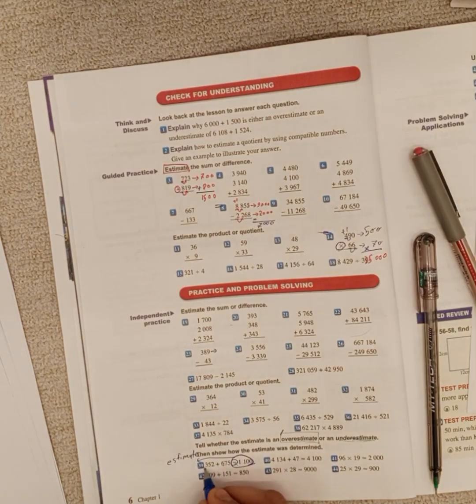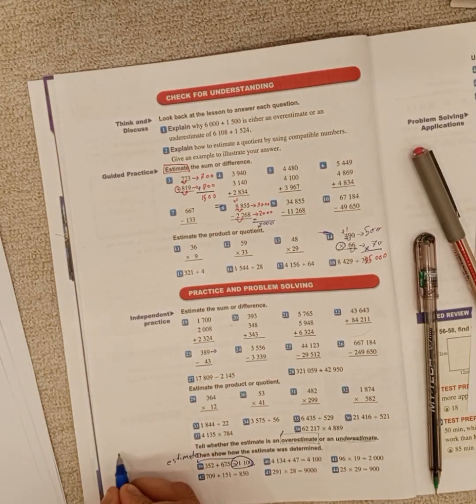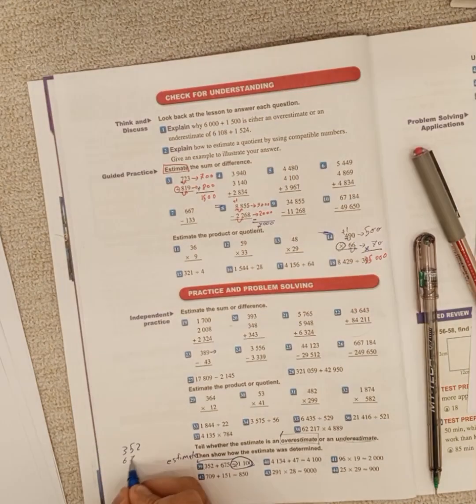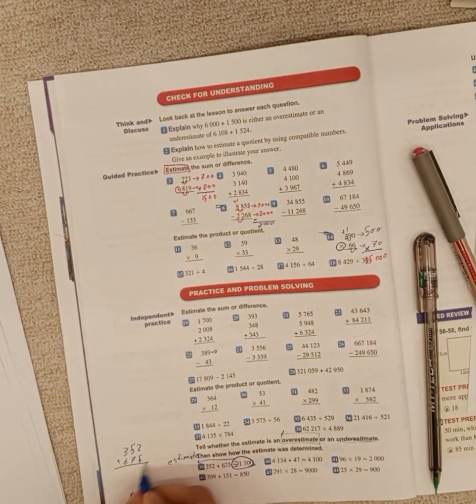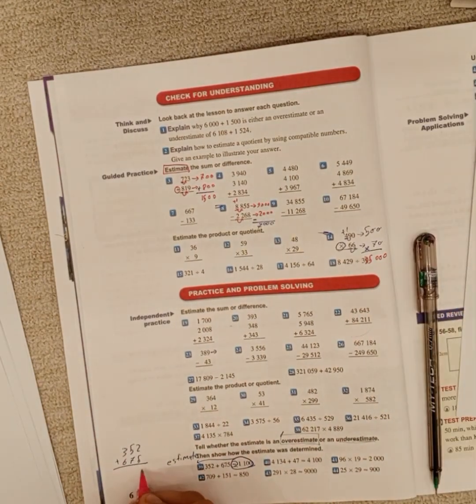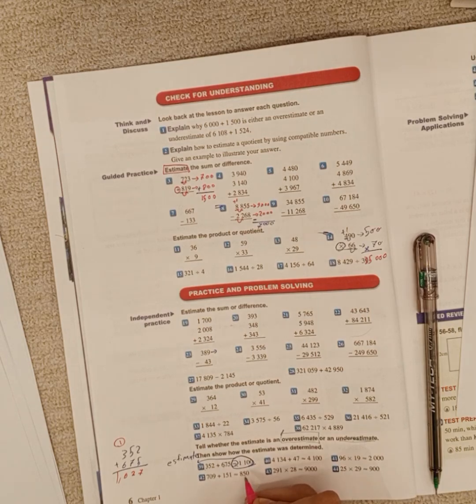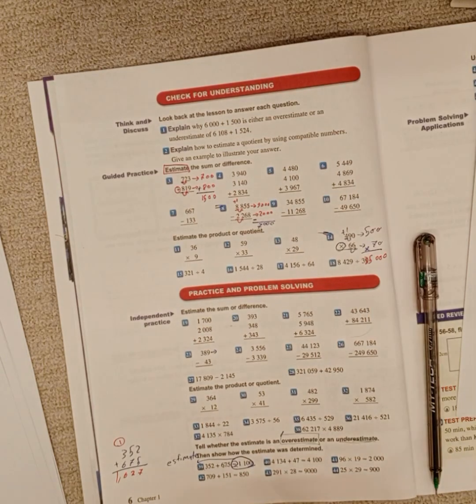How do we find the exact answer? Add these two numbers together: 352 plus 675. It's going to be 1027, and the estimate is 1100.